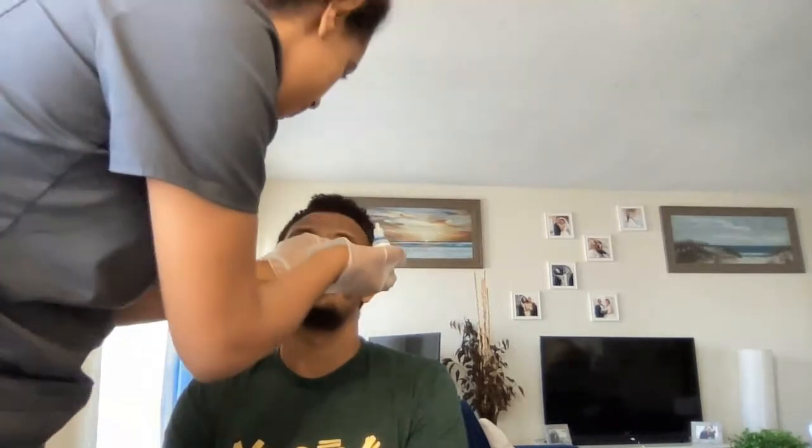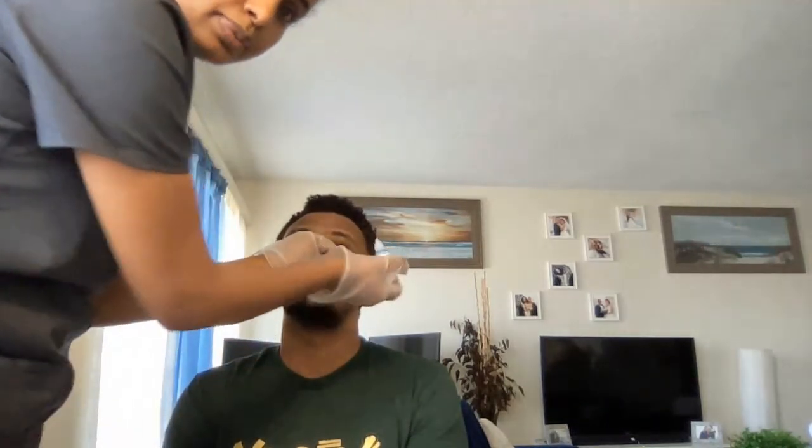That's where we need to put the prescribed number of drops. So it says one drop twice a day. So I'm gonna do one drop, and I'm gonna do the same thing for the other one.